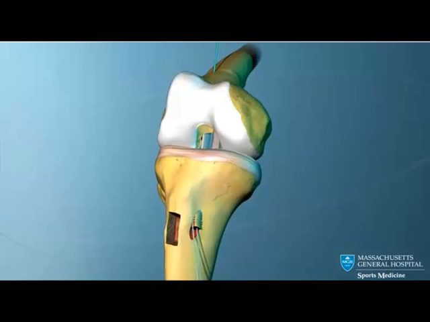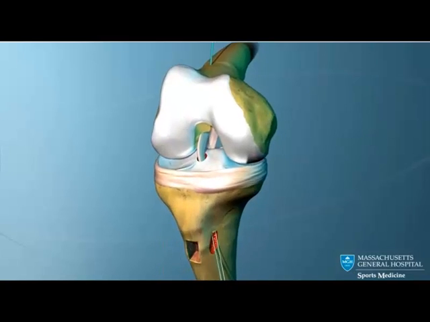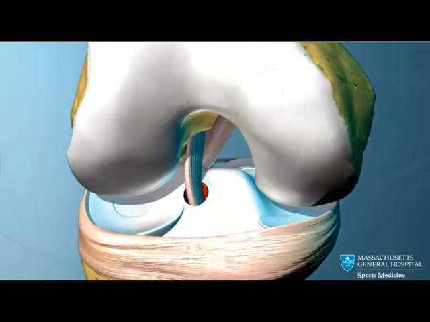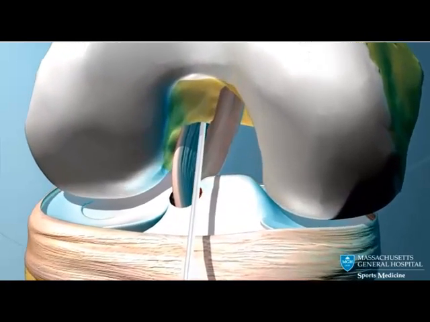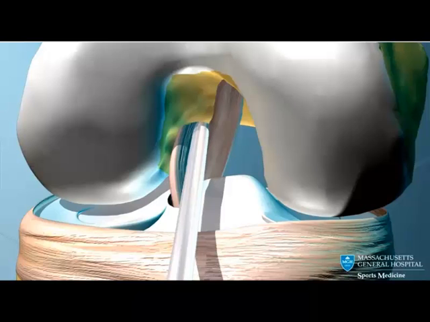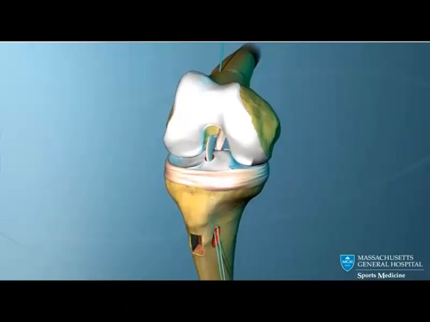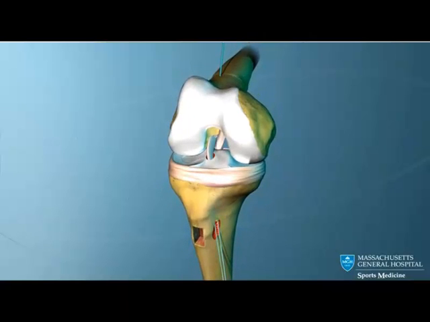The knee is fully flexed. Working now through a small opening in front of the knee, a guide pin is pushed into the femoral tunnel next to the graft. An interference screw is passed over the pin and screwed into the femoral tunnel. This secures the upper end of the graft in the femoral tunnel.